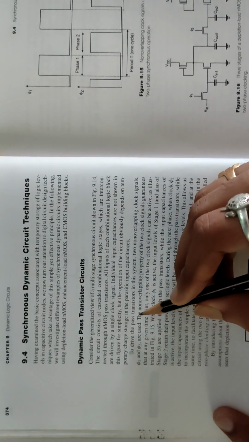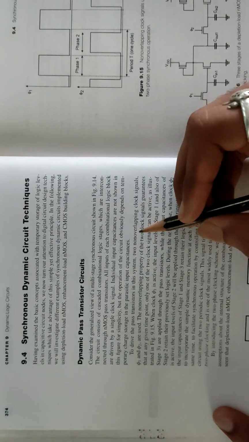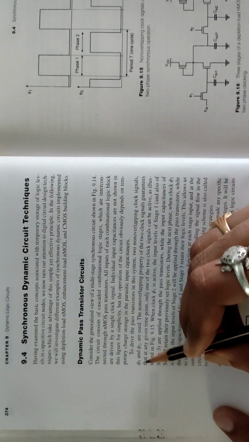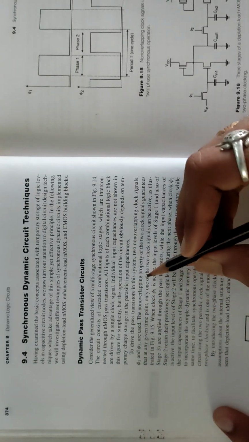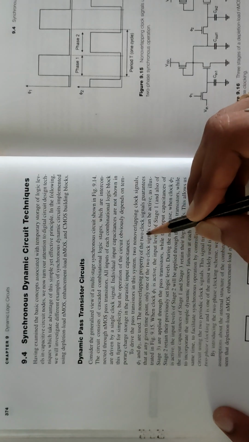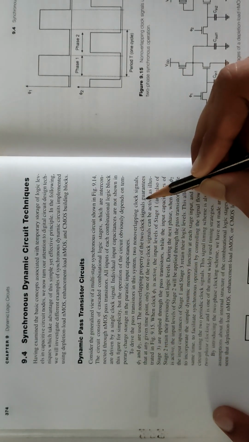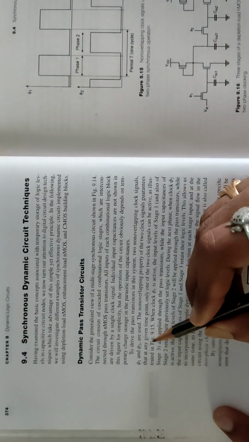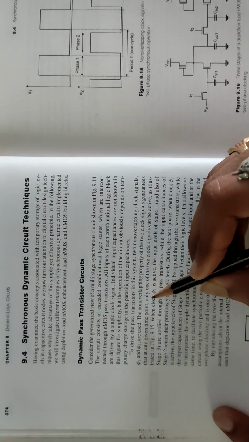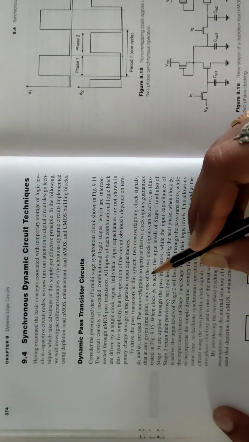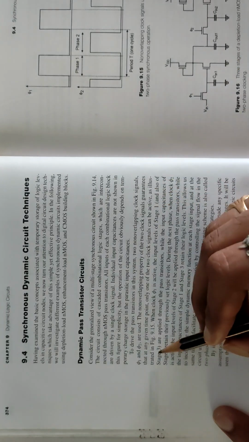To drive the pass transistors in this system, two non-overlapping clock signals phi 1 and phi 2 are used. The non-overlapping property of the clock signals guarantees that at any given time point only one of the two clock signals can be active, as illustrated in the figure.